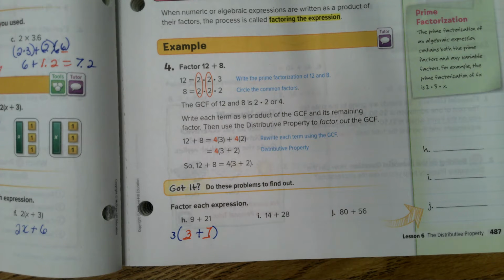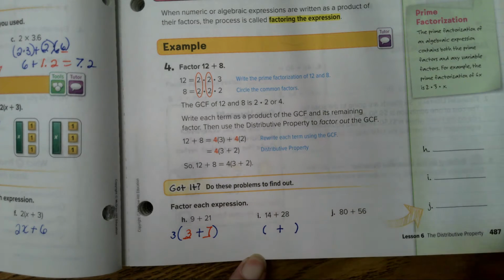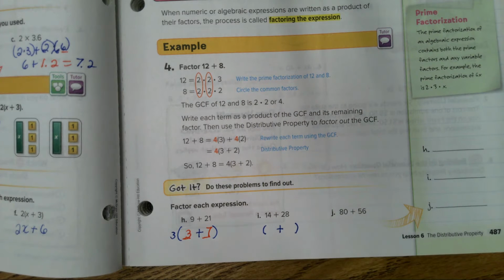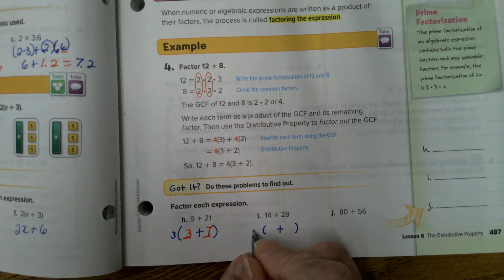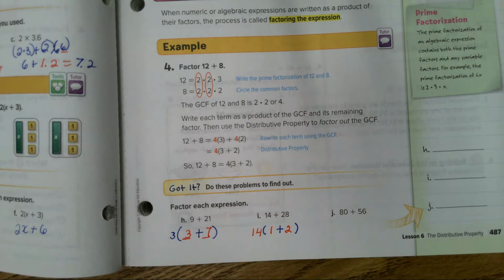Okay, let's look at letter I. 14 and 28. What is the largest number that will divide a 14 and a 28? Yes, it's 14. 14 times 1 is 14, and 14 times 2 is 28. So that will factor to 14 times 1 plus 2.